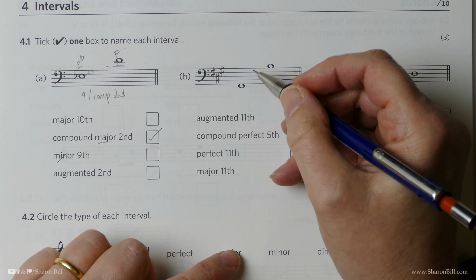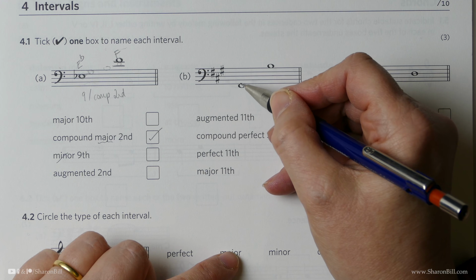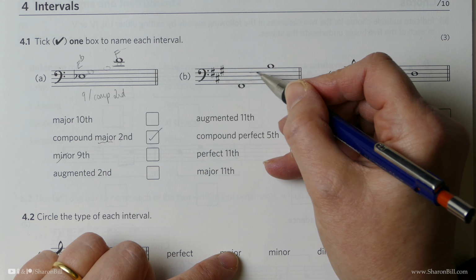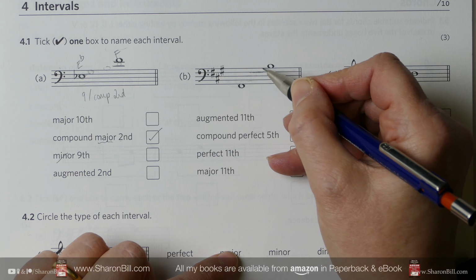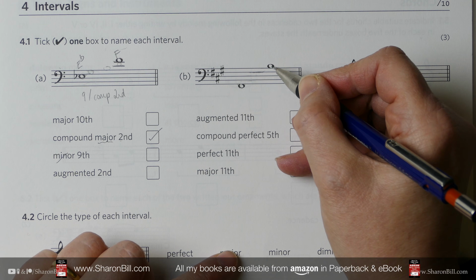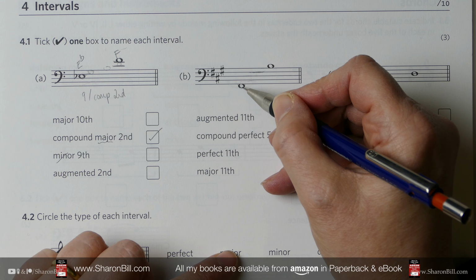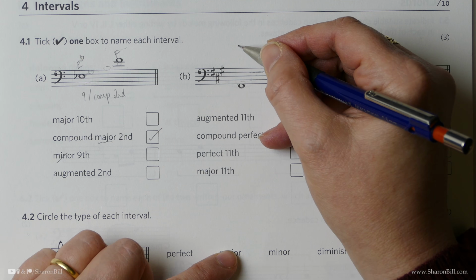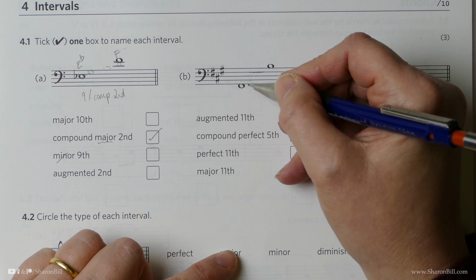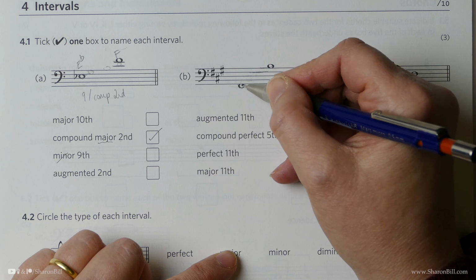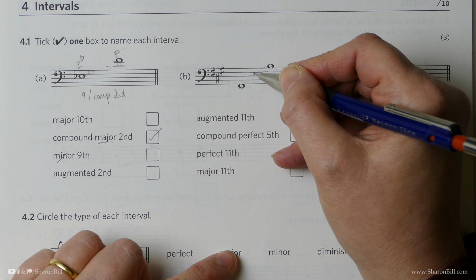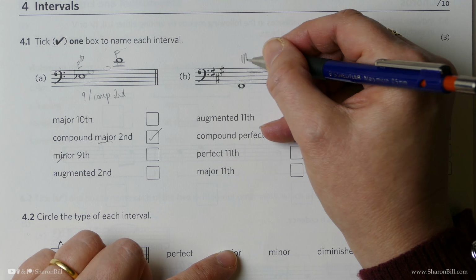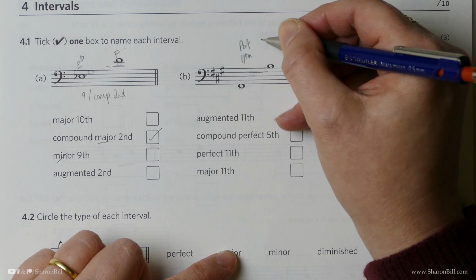So what have we got going on here? So this is a 1, 2, 3, 4, 5, 6, 7. There's an octave plus 1, 2, 3, fourth. So it's either an 11th or a fourth, and they are perfect because 1, 2, 3, 4, or 1, 2, 3, 4, 5, 6, 7, 8, 9, 10, 11. So it's an 11th. So we know it's going to be an 11th, which is a perfect interval just as a fourth.